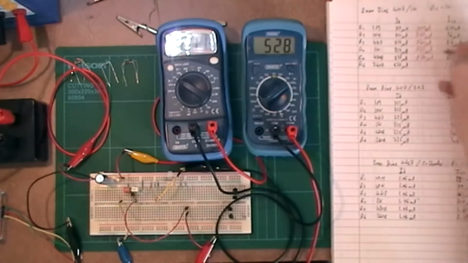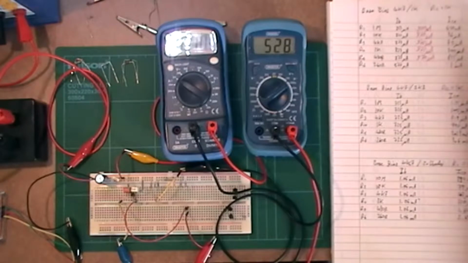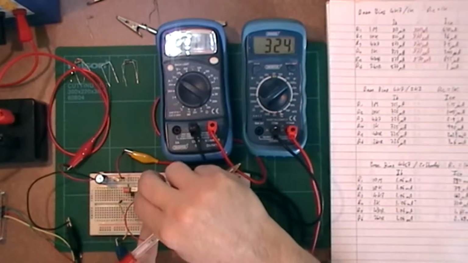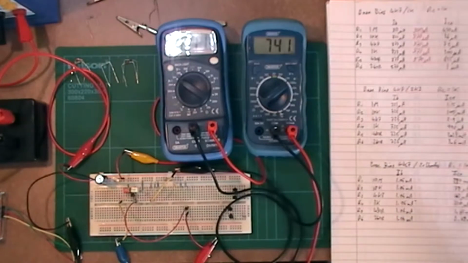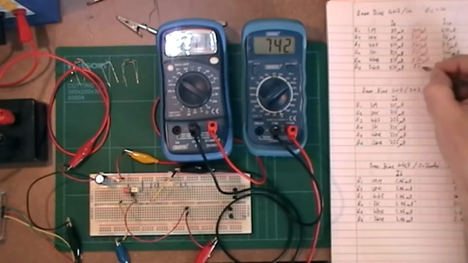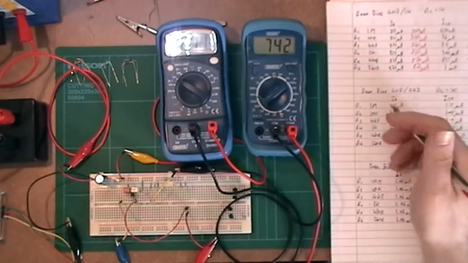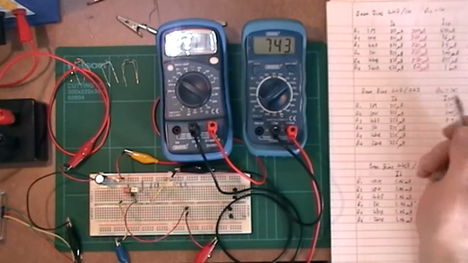Nothing, no change on the base, and 529 microamps on the collector emitter, and down all the way to the 260 ohm, 871 microamps on the base, basically no change, and 742 microamps, not milliamps, microamps on the collector emitter.